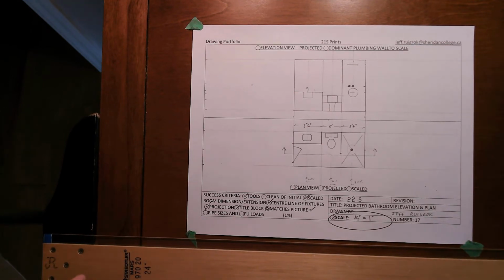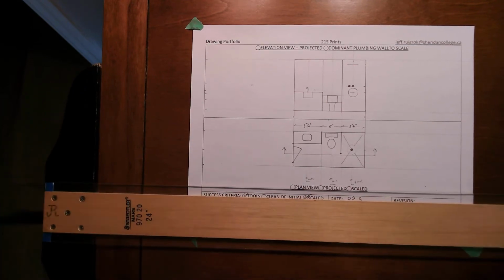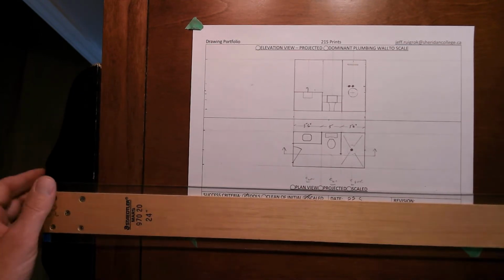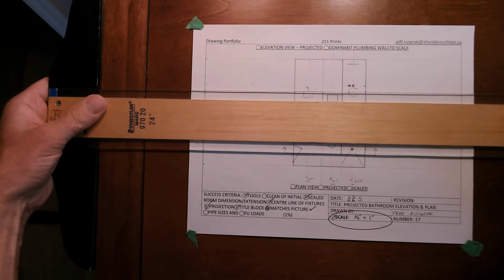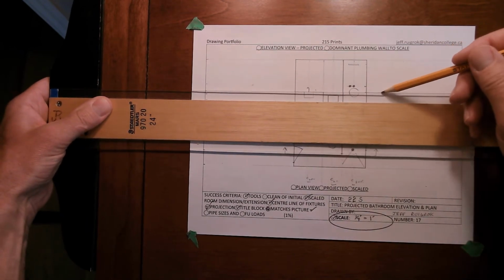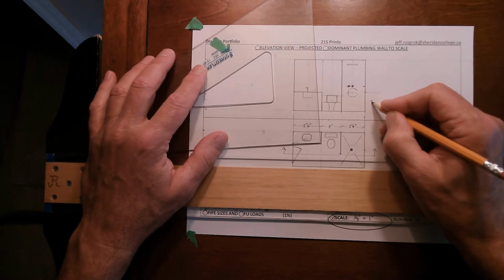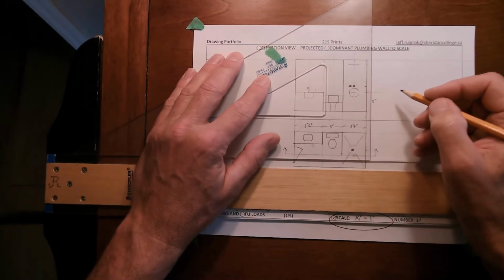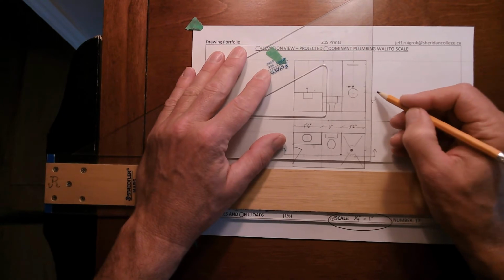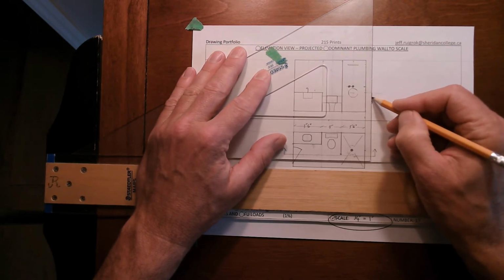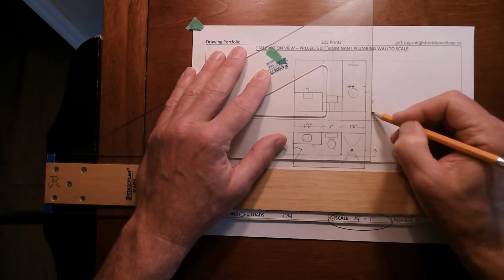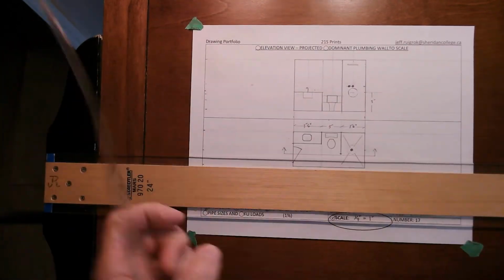Perfect. So that gives you a sense of what I'm looking for here. Some of the other numbers that might matter are the height here. And remember, I've got all this written down beside me in notes, so I'm just looking over at my notes and then making it pretty.